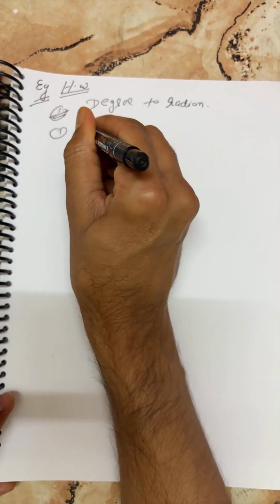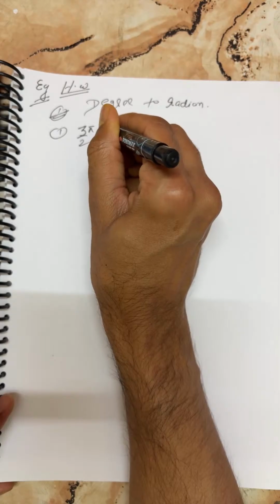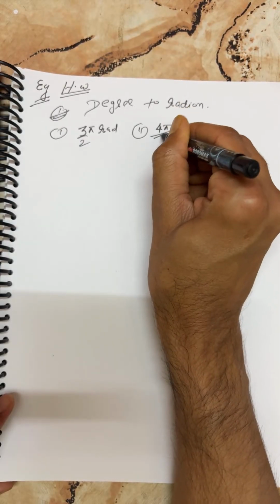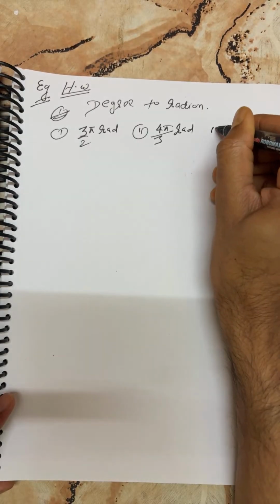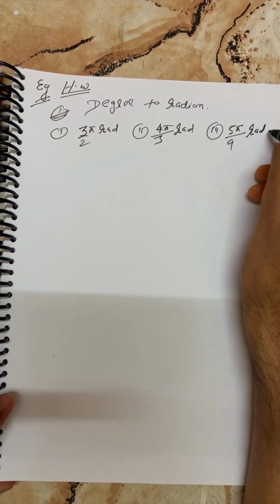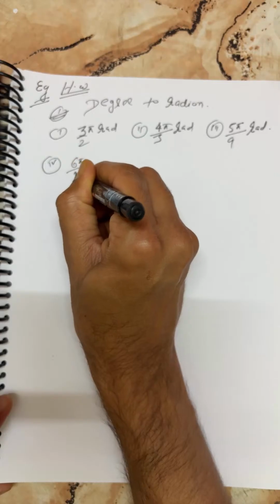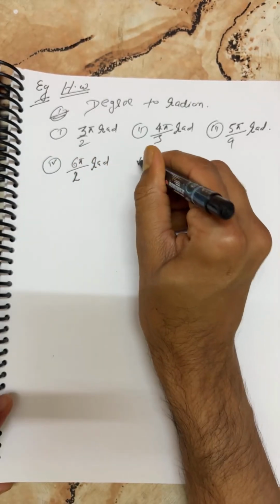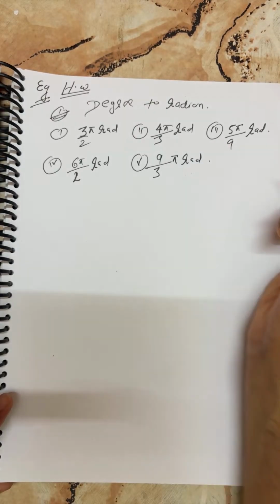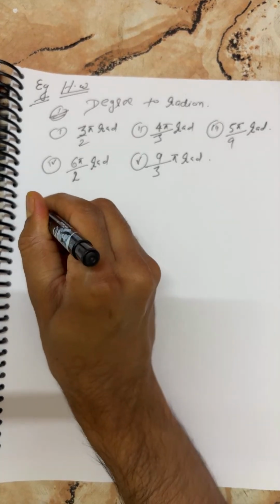The questions are: 3 pi by 2 radian; second, 4 pi by 3 radian; third, 5 pi by 9 radian; fourth, 6 pi by 2 radian; fifth, 9 pi by 3 radian. This is more than enough, students, to remember the formula.